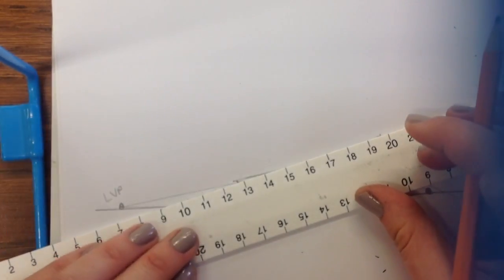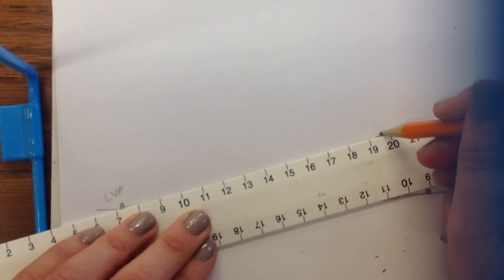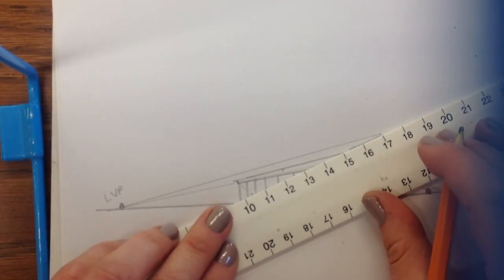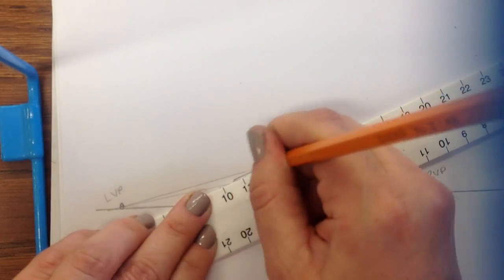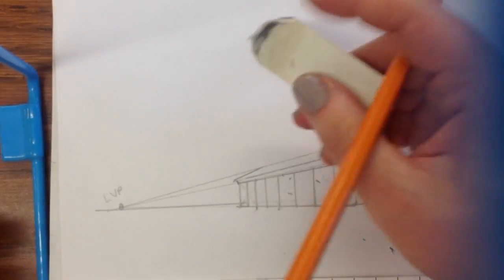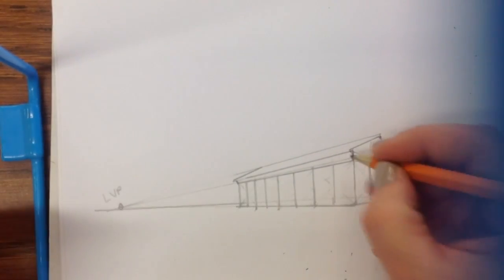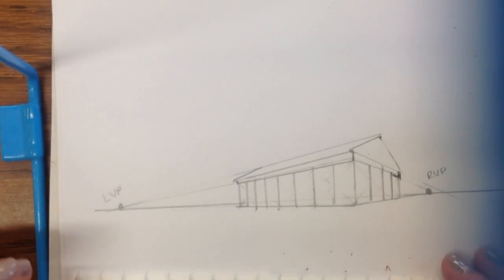That won't happen with yours. So we're going to match this line to this line, okay, to create the top of our Parthenon. So that's the basic structure of our Parthenon.